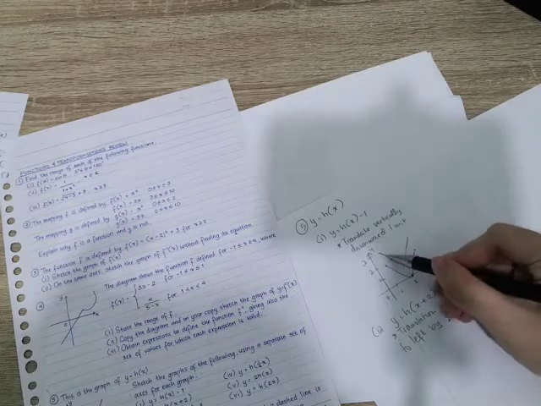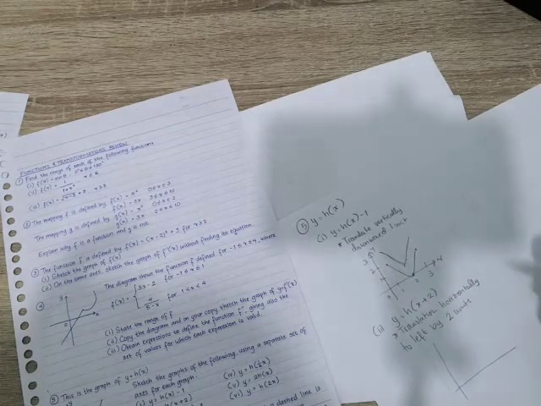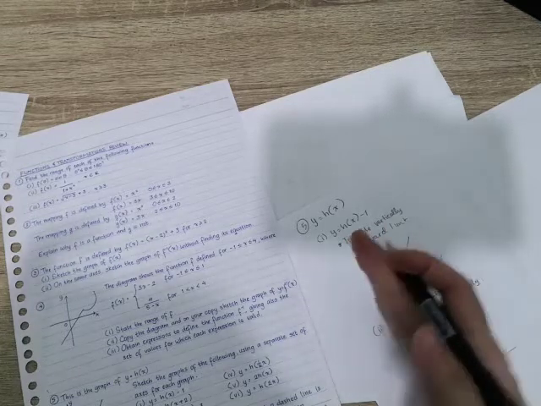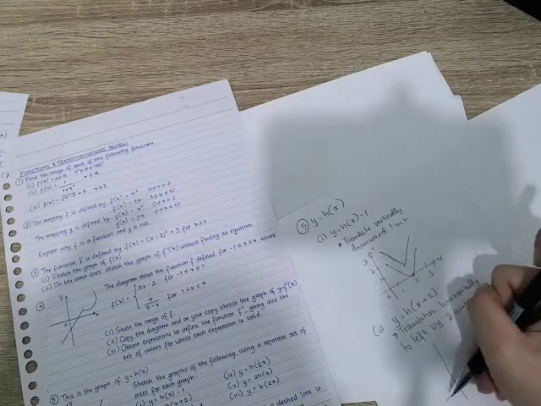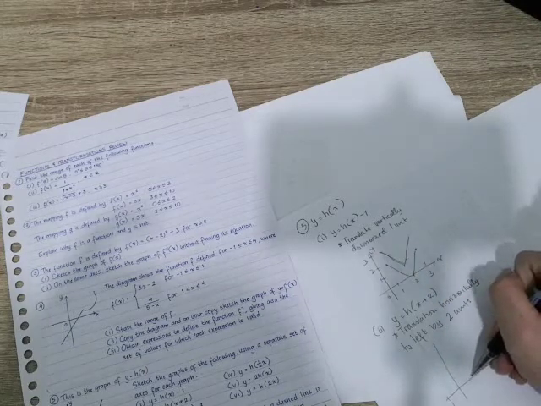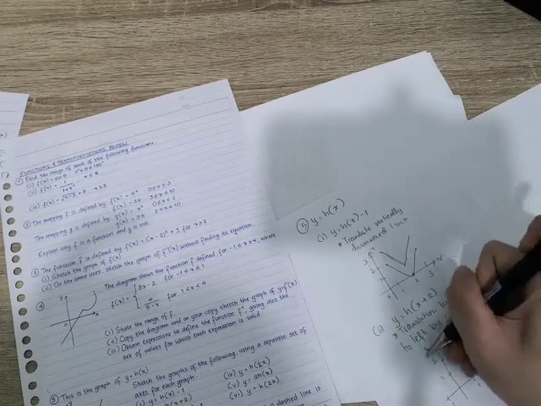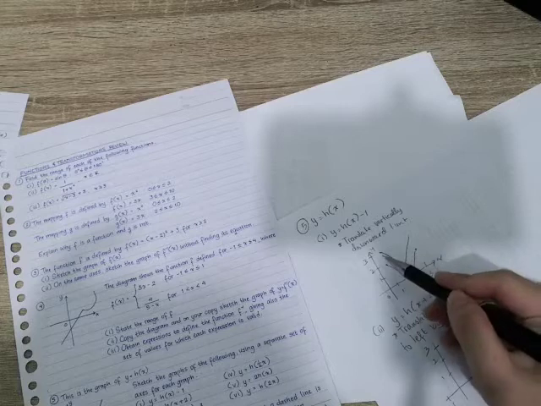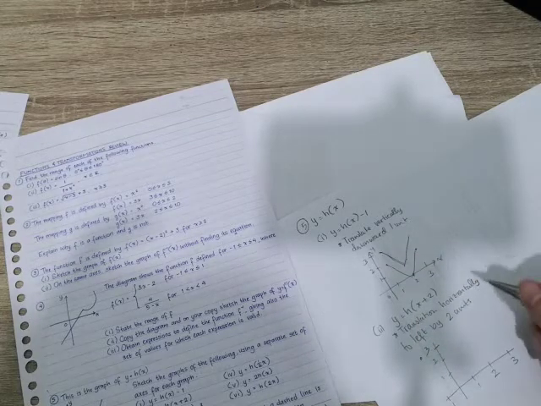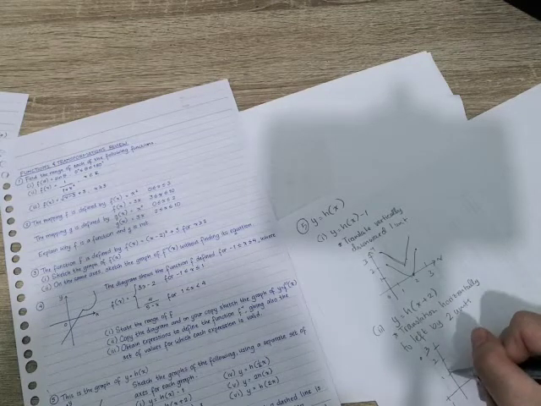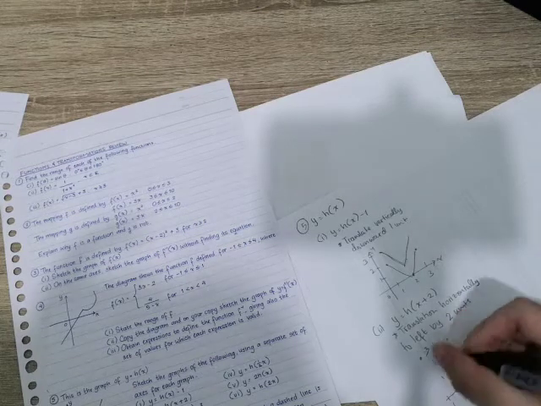Now this time, it will be the x that is affected, not the y. So we move it towards the left, 2 units. From the x of 1, with the same y, it will become minus 1. 2 will become 0, and 3 will become 1.